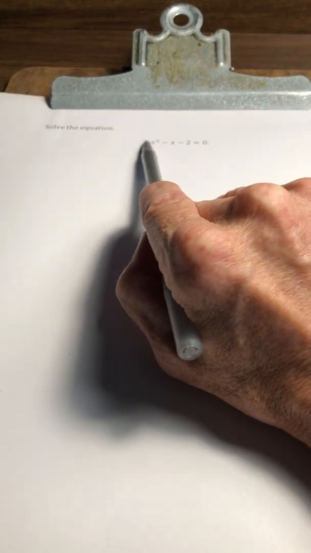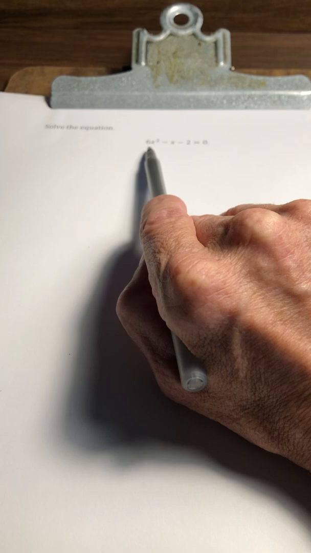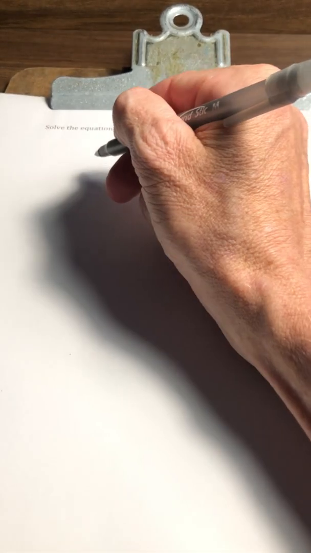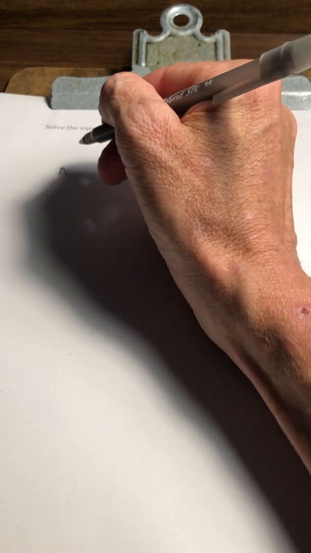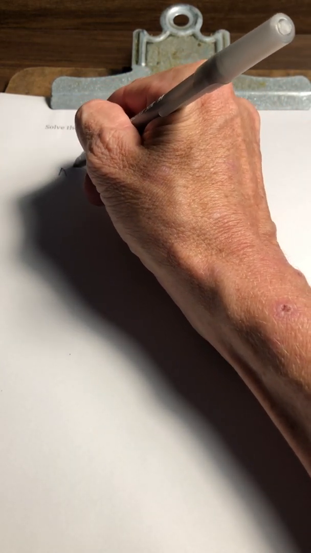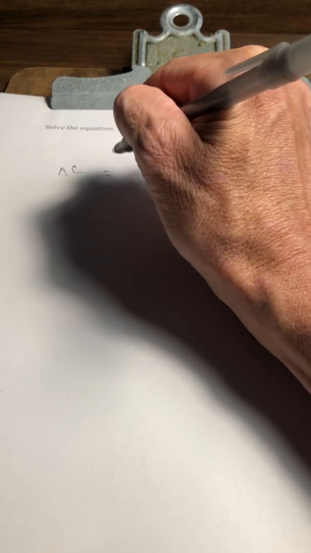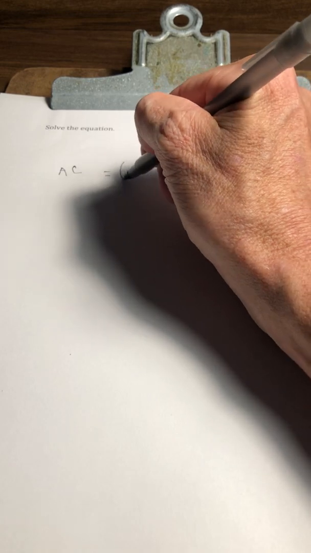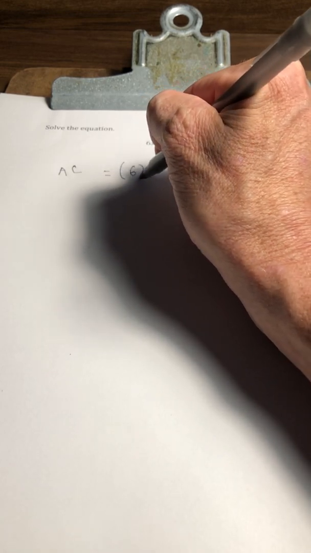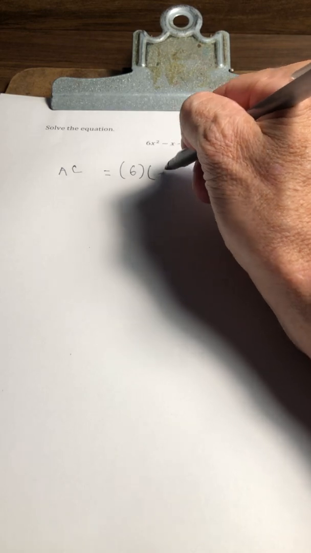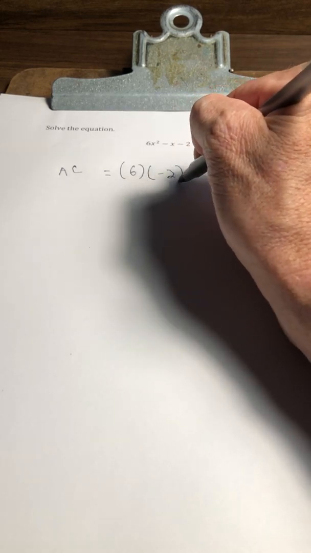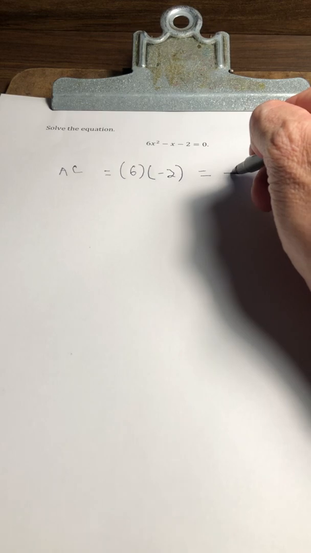Notice that in this case, the leading term is not 1, it is 6. So what we're going to do is use what is known as the AC method. So A in this case is 6 and C is negative 2. So A times C is negative 12.